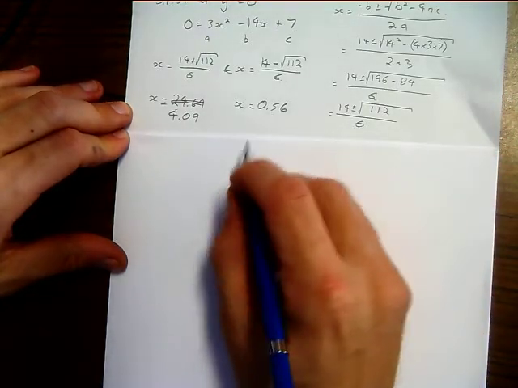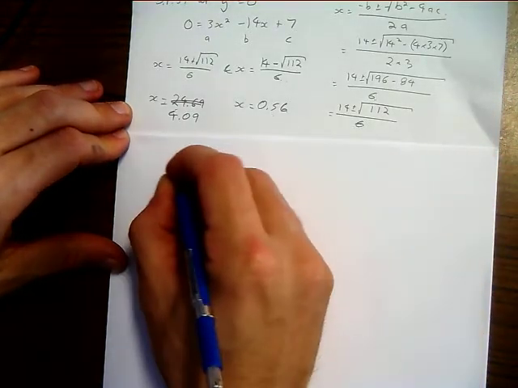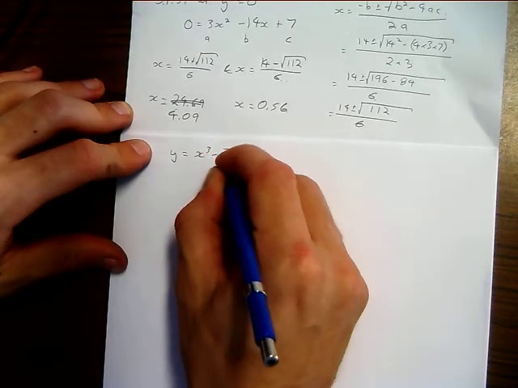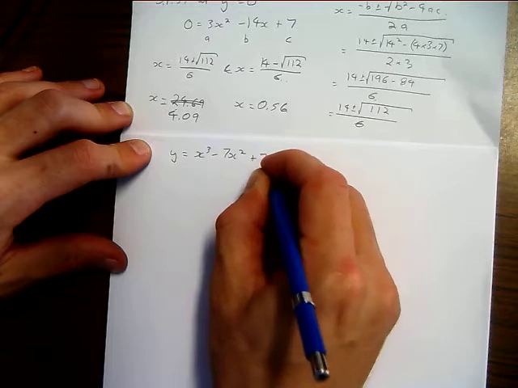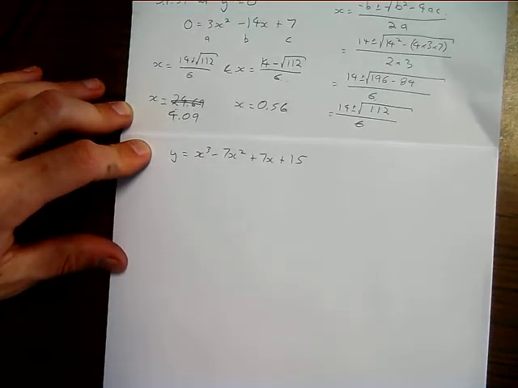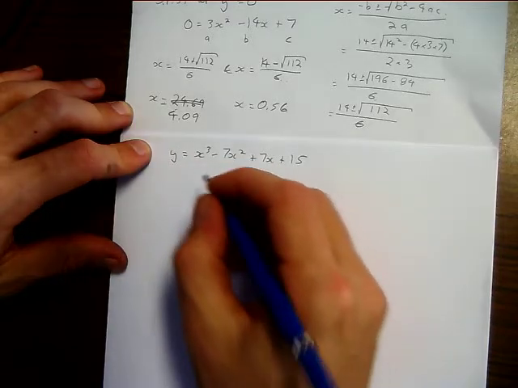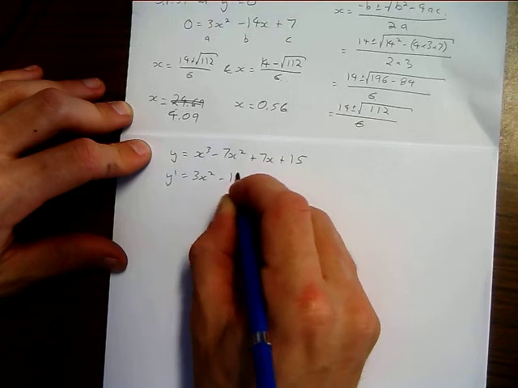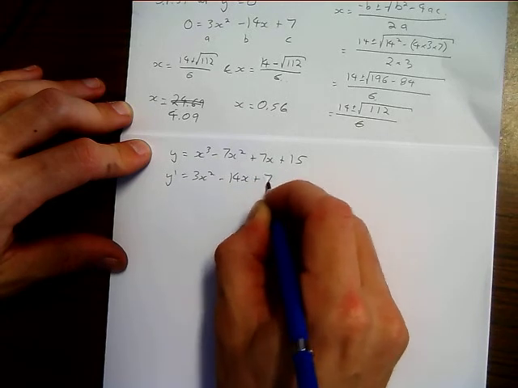I'll just rewrite my functions. My y is x cubed take 7x squared plus 7x plus 15, and my y dash is 3x squared take 14x plus 7.